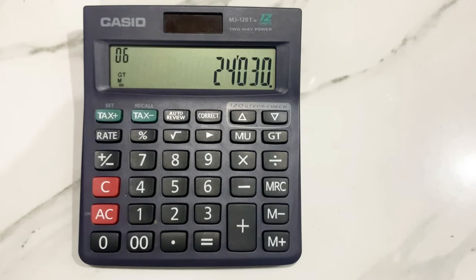So this is how you can calculate 11% of any price using your calculator.